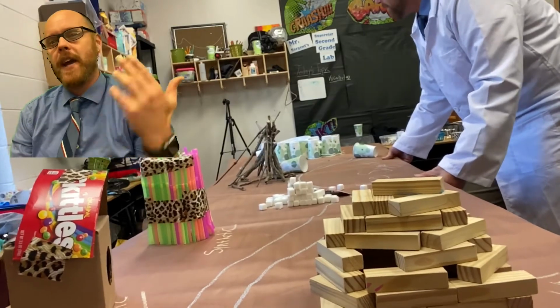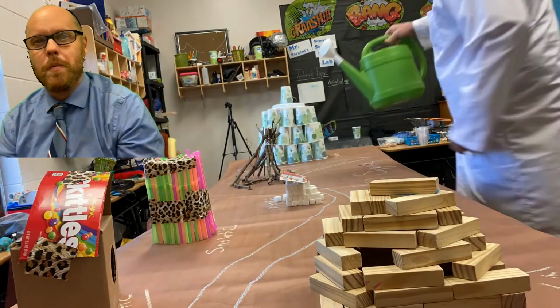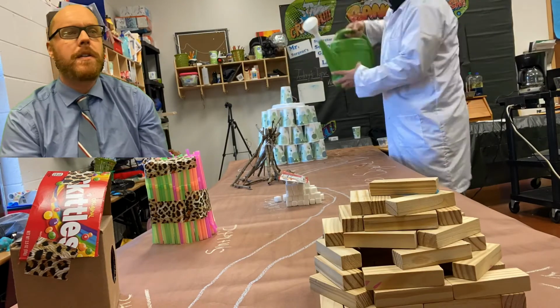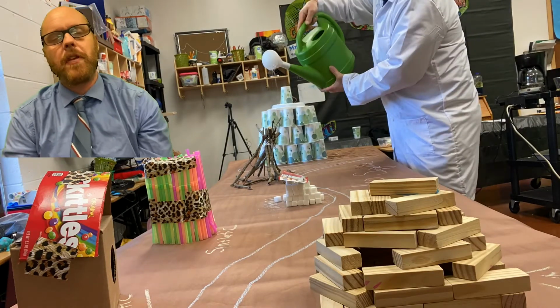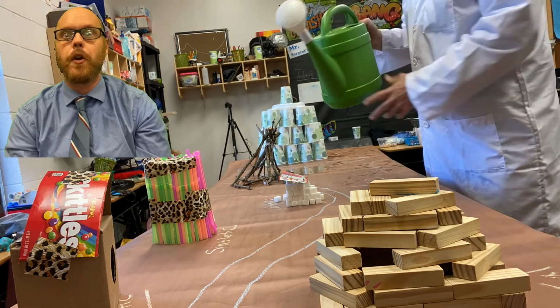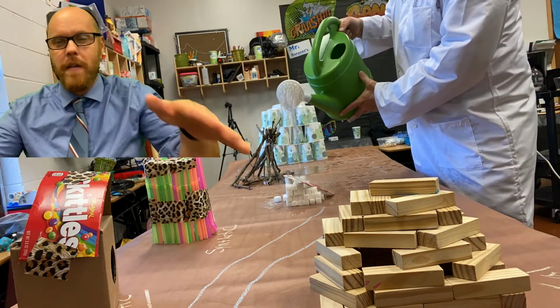Next, we have a heavy rainstorm. Now, if you notice here, we're going to be pouring some water on the houses. Some of the houses work fine. Once again, our cardboard house works great. The water just goes off the side.